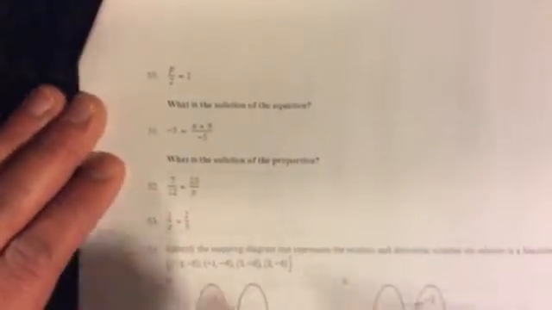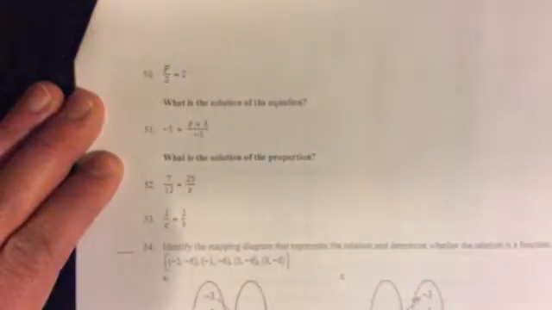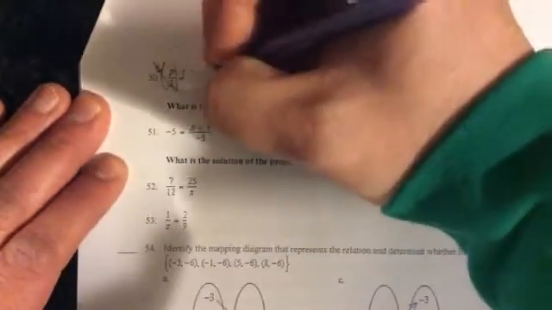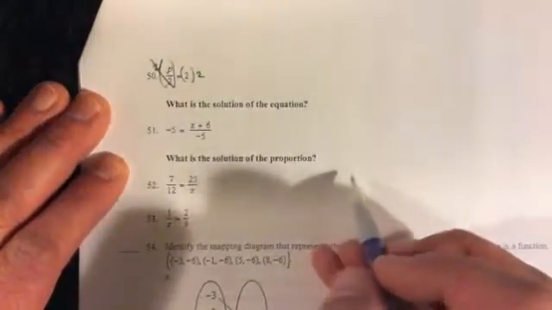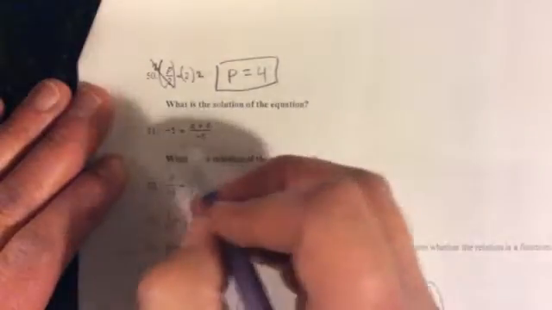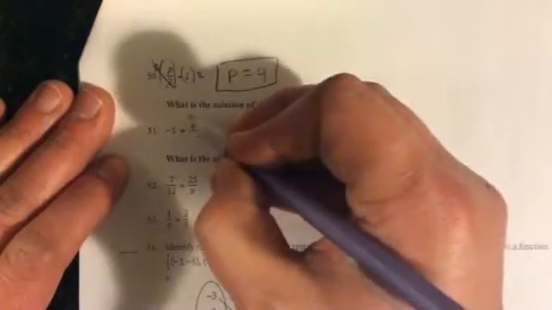And for this one right here, my p and my 2 are connected by division. So let's multiply on both sides by 2. What happens here is these 2's cancel out. And then these 2 I have to multiply. So I have p left over on the left hand side. Those cancel out again. 2 times 2 is 4. P equals 4. Number 51 is very similar to one we did on the last page there.